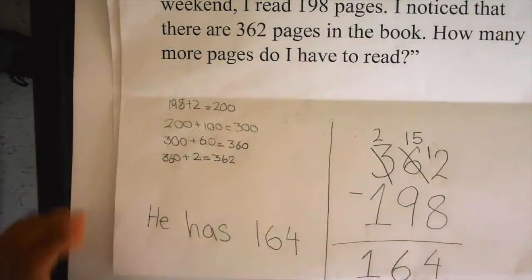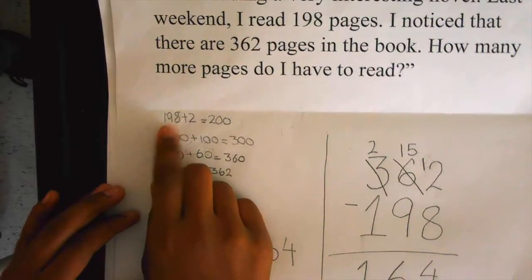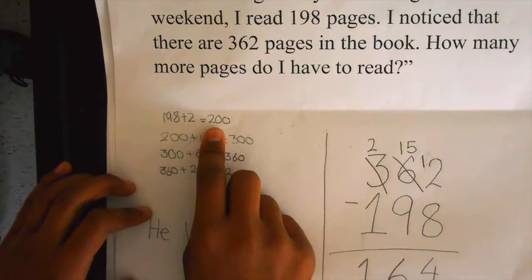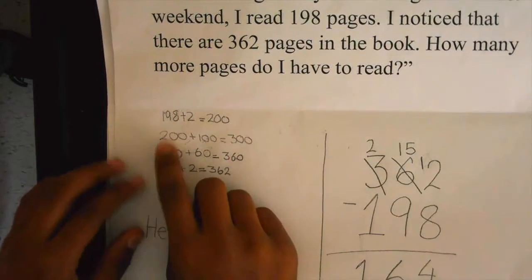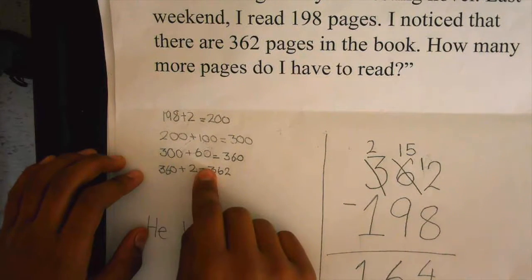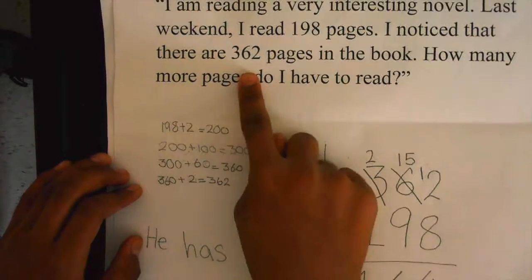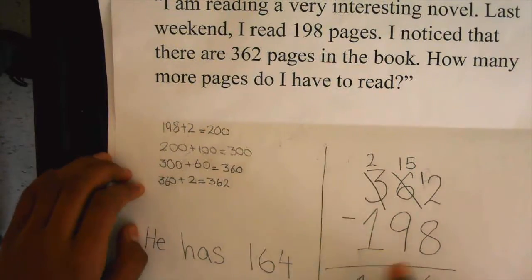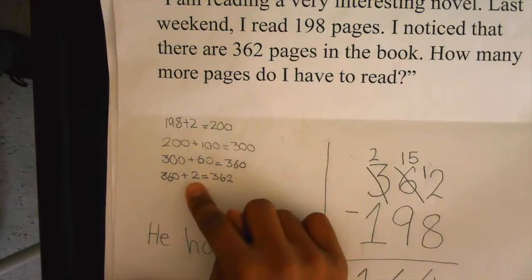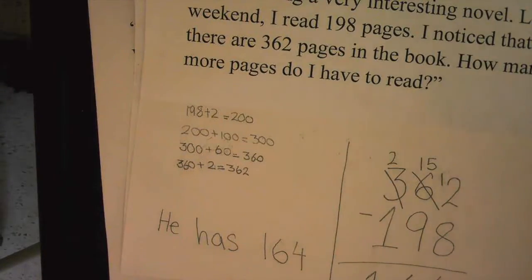Thank you. Our strategy was that first we took the number of how many pages he read, then we added by 2 to make it a 200, because 200 is easy to add, and then we took the 200 and added by 100, that equaled 300. Then we took the 300, added by 60 to make 360. Then we added 2 to make it 362. That was the equal number of how many pages were in the book. Then we added the 2 plus 100, then 60, then 2. That equaled 164.